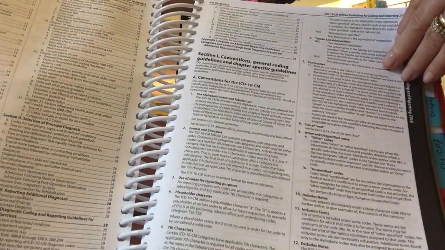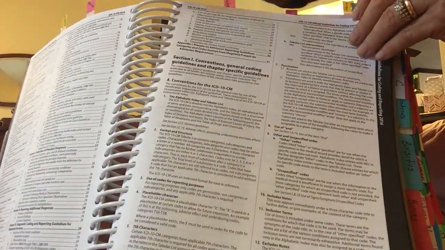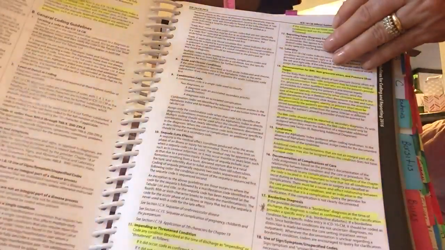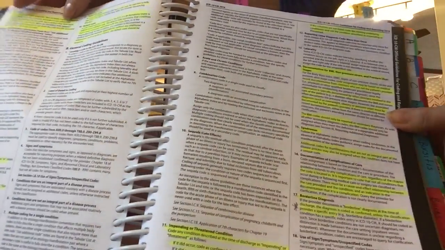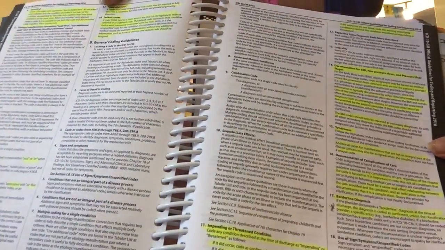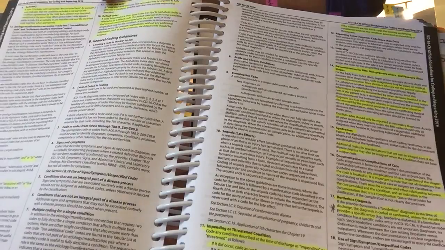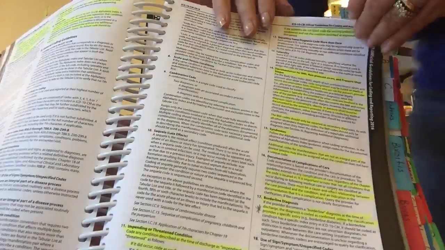Okay, so in here, it's talking about our guidelines. We know how important our guidelines are, right? So this is my guidelines, and it talks about our punctuations. Basically the same as ICD-9, the different punctuations, and then it talks about all our different chapters. And you can see that this is my book for work, and I have gone in and highlighted the things that are important for my particular job.